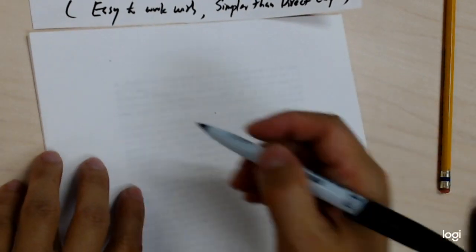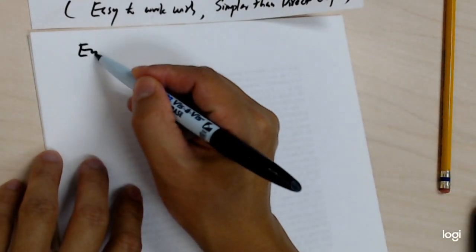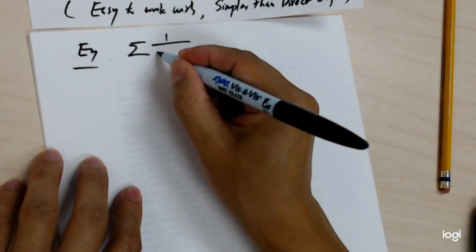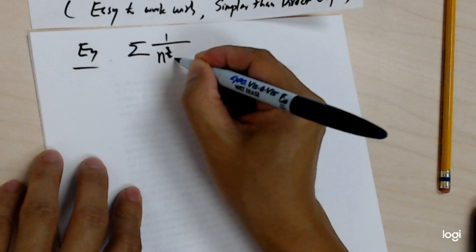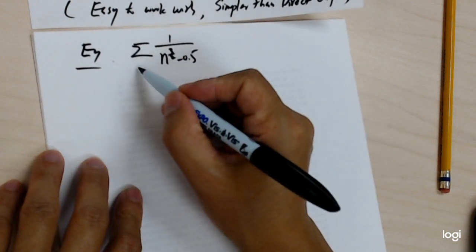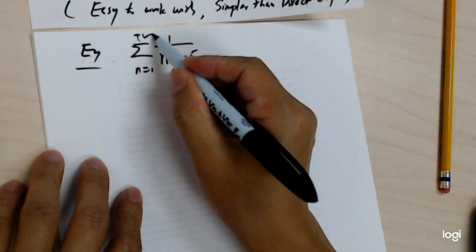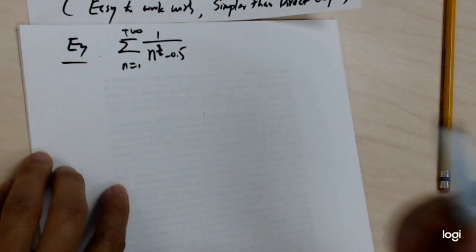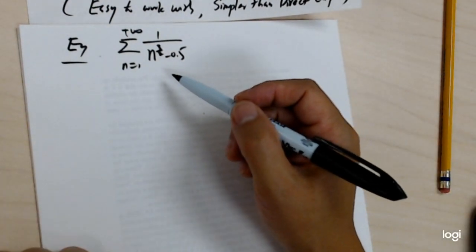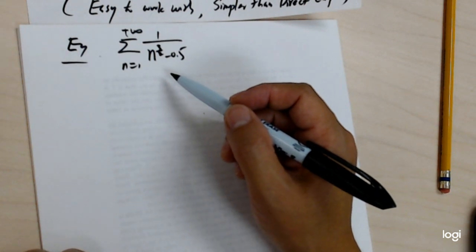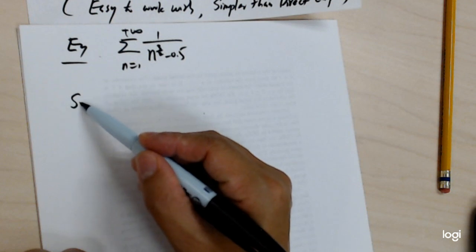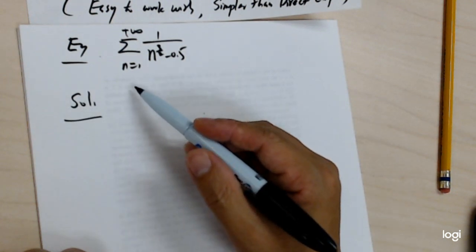So the example is the one that we cannot figure out using the direct comparison test, which was the one we wrote a little while ago. This problem right here. Direct comparison does not work here, okay? I want you to go back and see why it doesn't work, for those who didn't see it. Here's how I can solve it. Use the limit comparison test.